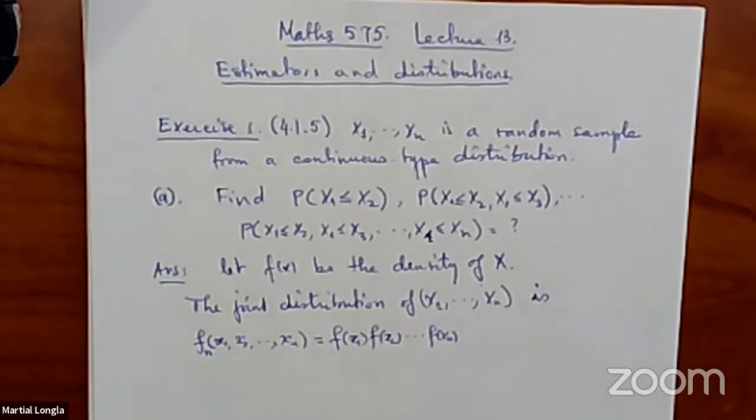Why is that? Because we have a random sample from that population. So you obtain the distribution of each of them and you multiply by all the others to get the distribution of the sample, due to independence, because a random sample is made of independent observations.